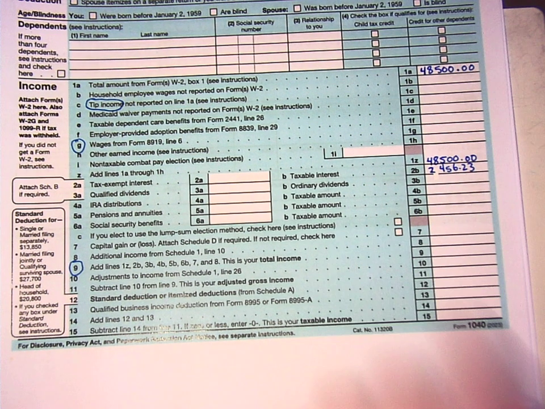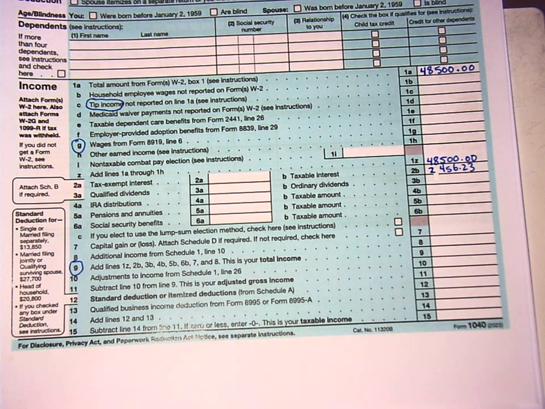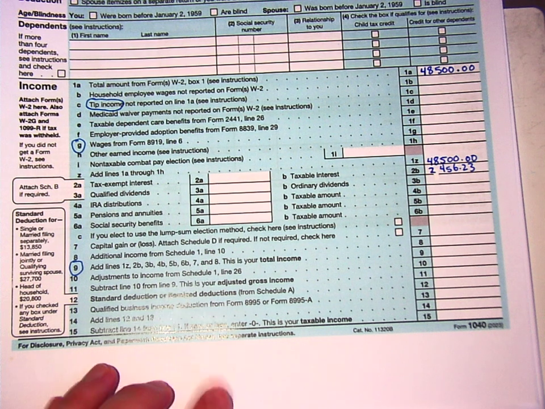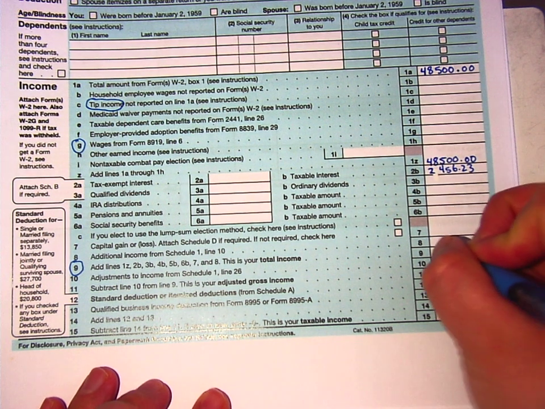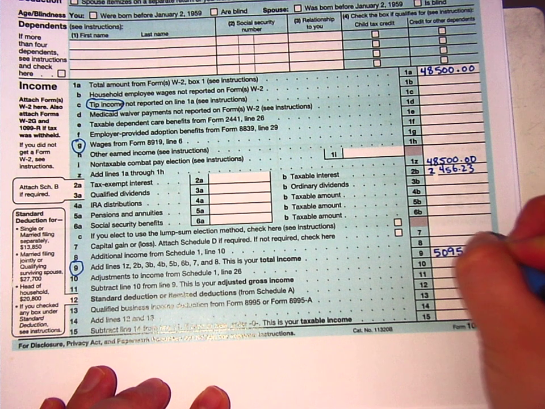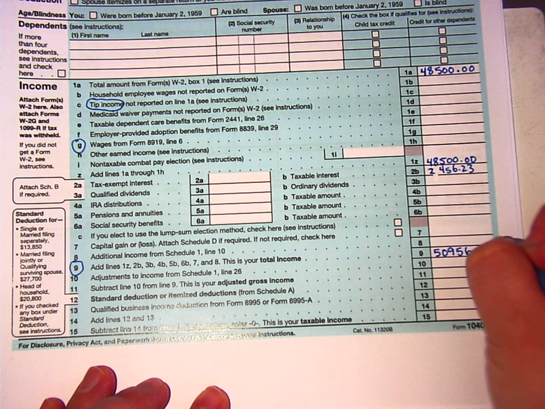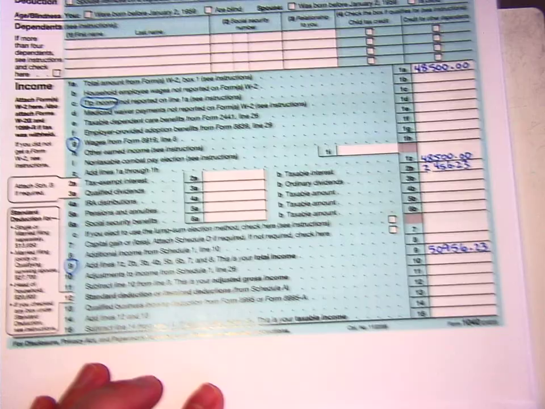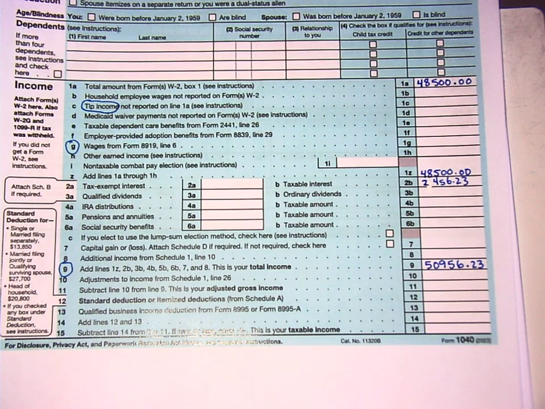So we basically need to take a calculator, and we're going to add that $48,500 and add $2,456.23. This is the total amount you made.